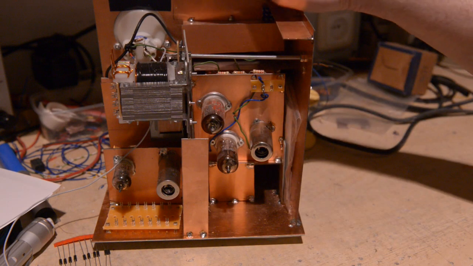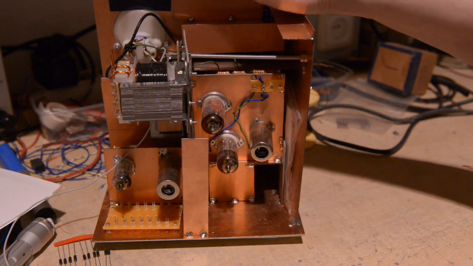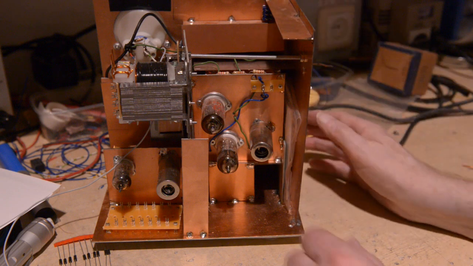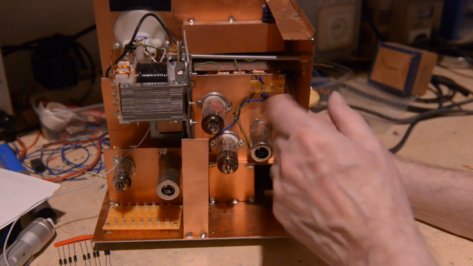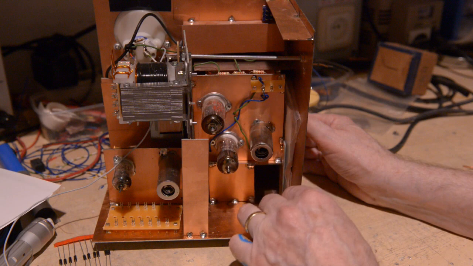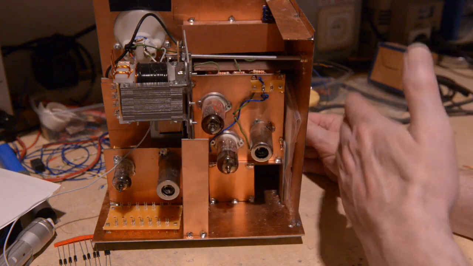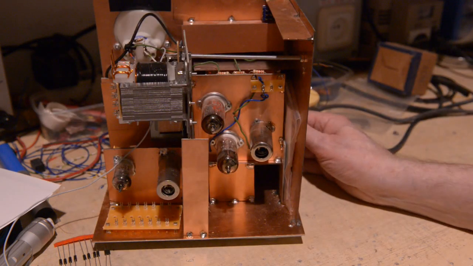It won't be able to radiate that, because it's all boxed in. You can see it is double copper on both sides, so everything is connected to ground. This is double shielding, and then another shielding around that one, so it won't go out.